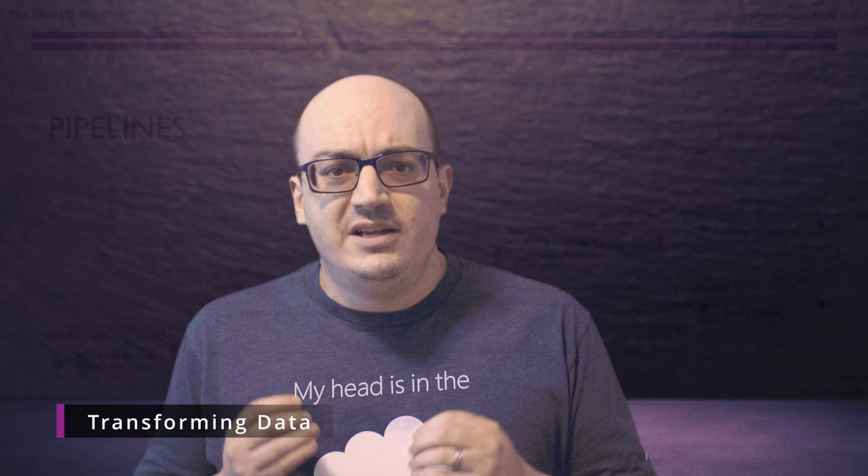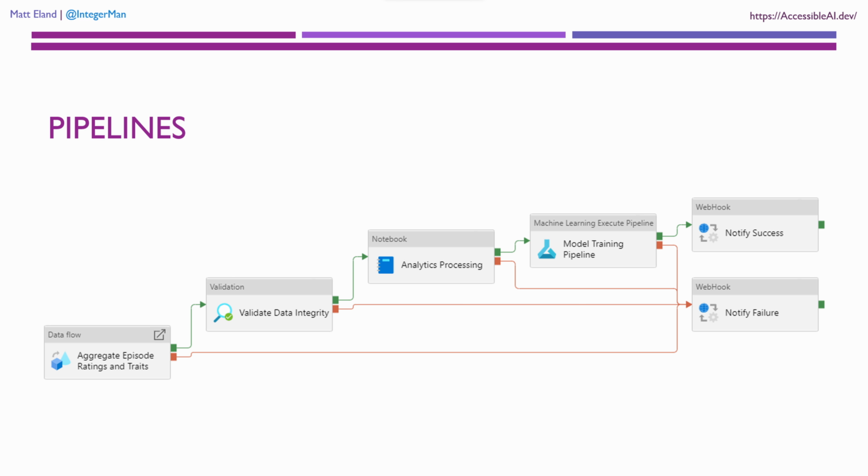Let's talk a little bit about transforming our data. Now, Synapse allows you to define pipelines that can trigger tasks like mapping data flows and data copy tasks. Pipelines has actually over 90 different activities for data processing and transformation, including the ability to run custom code in a Spark or a Databricks notebook.